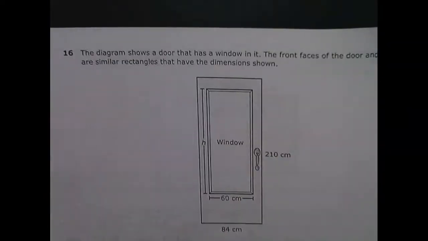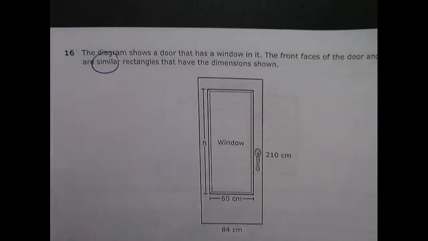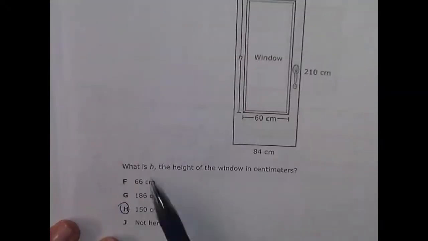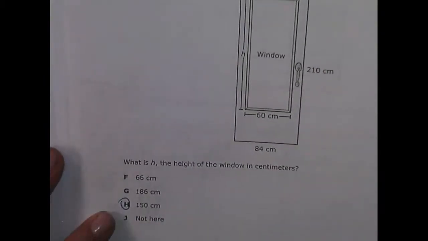Question 16. The diagram shows a door that has a window in it. The front face of the door and the window are similar. Similar. Love those words. And have dimensions shown. Now I'm checking for crazy things like units. Centimeters, centimeters, centimeters, centimeters. We're good to go. You know this not here? Unless you have a really good reason, I wouldn't be picking it either.